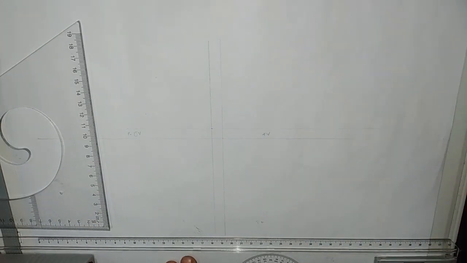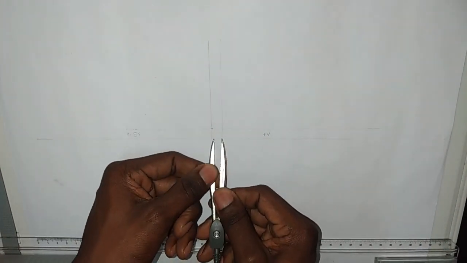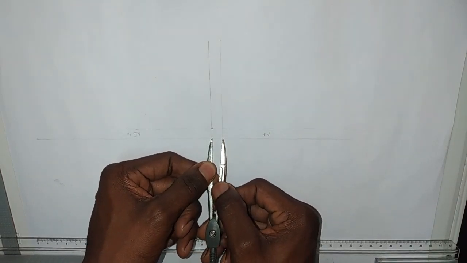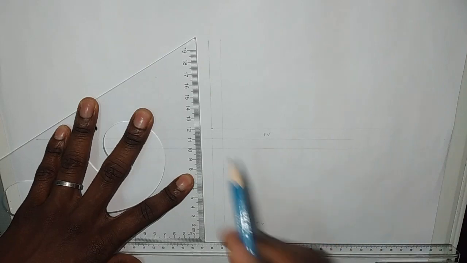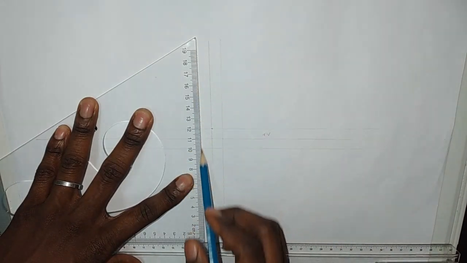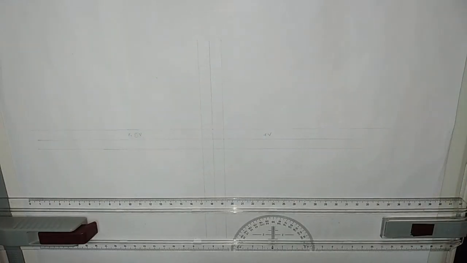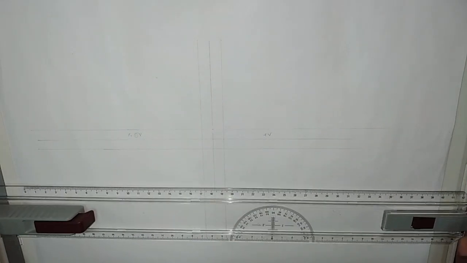I'm going to repeat the same thing for all the views. I'm going to transfer the same position so I can have it for all three views. These lines are construction lines, so they should be very thin and faint.